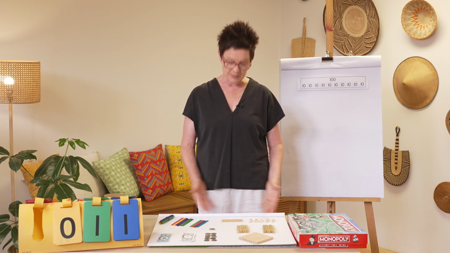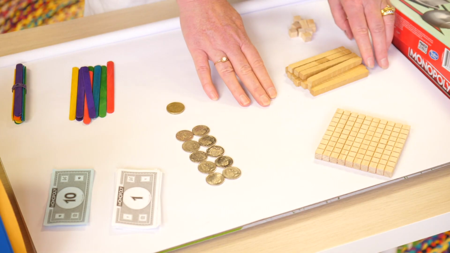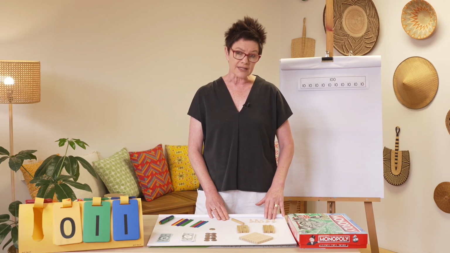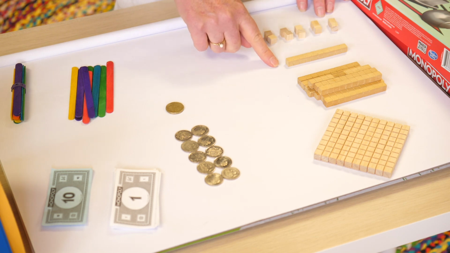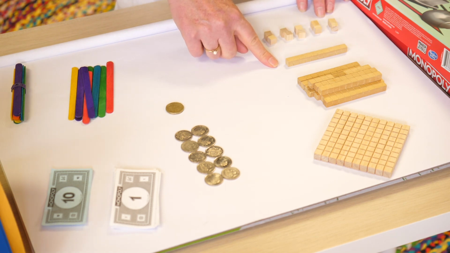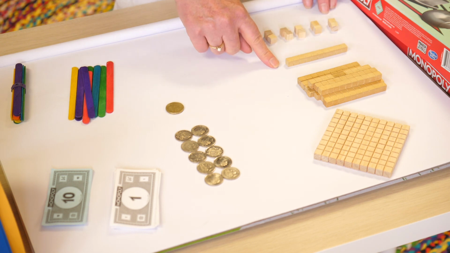So let's have a look at some examples I have already for you. You may have seen these MAB blocks before. Let's have a look at these now. We have 10 ones. 10 ones makes 1 ten. 10 of these makes one of those.